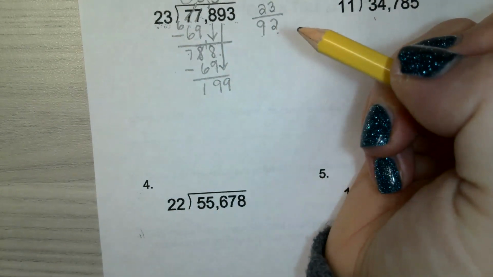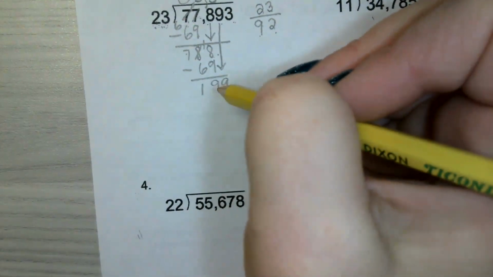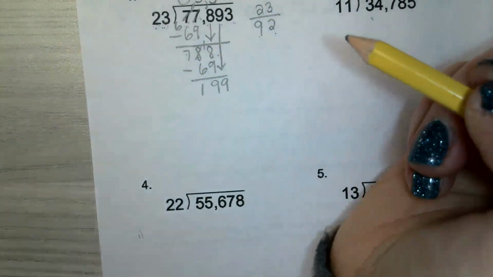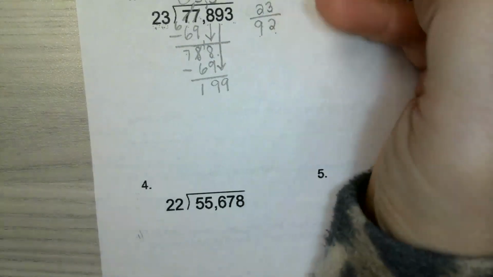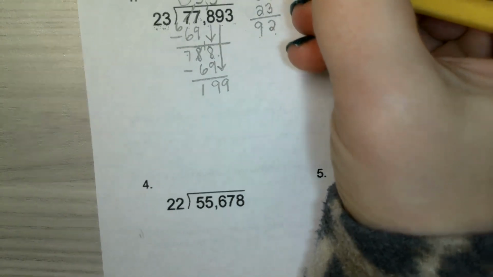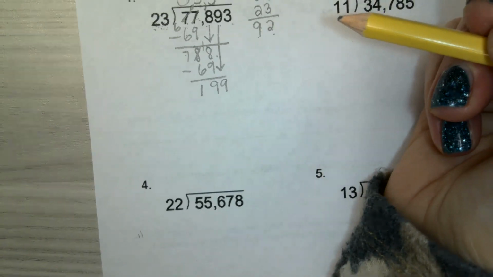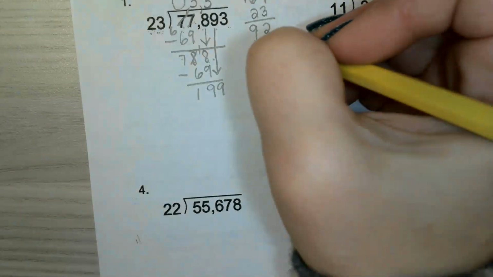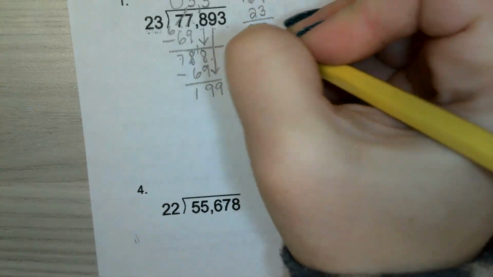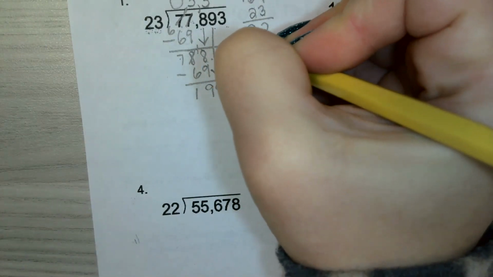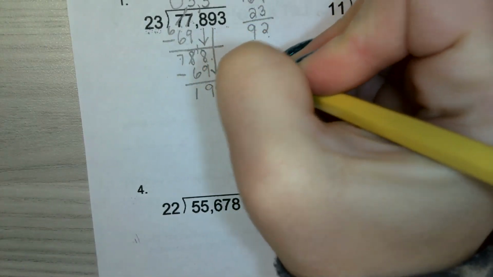So now I need to figure out how many times does 23 go into 199? Oh boy. Okay, let's see. Well, we know that 4 times 23 is 92, right? So what if we did 8 times 23? What if we did 2 92s? So let's see. 23 times 8.